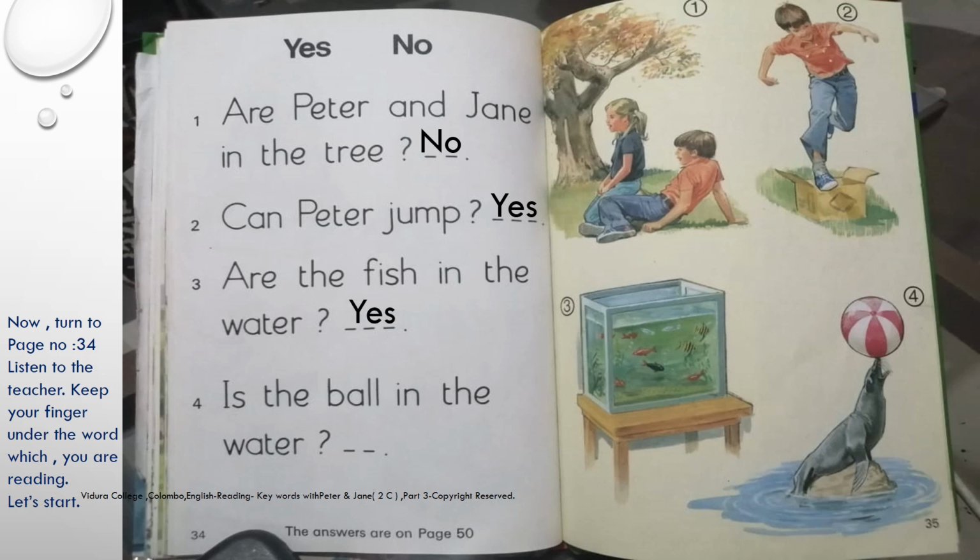Last one. Read with me. Is the ball in the water? As you can see in the picture, the seal is playing with the ball. So the ball is not in the water. The answer is no.